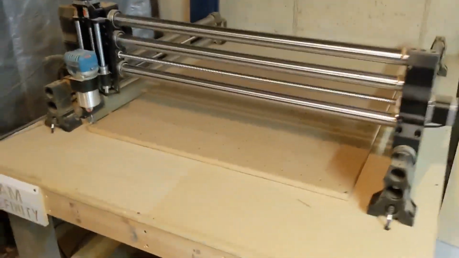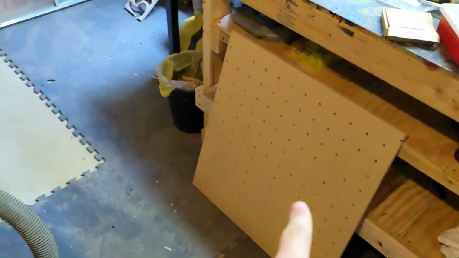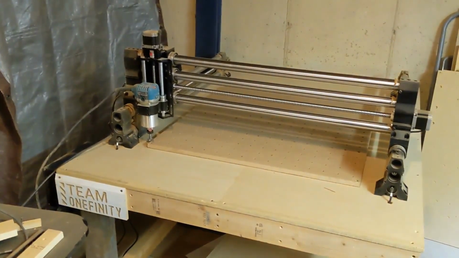Okay, so I just finished surfacing the entire board. I vacuumed almost everything up, but it's still pretty dusty. I got this, so that's the whole spoil board.